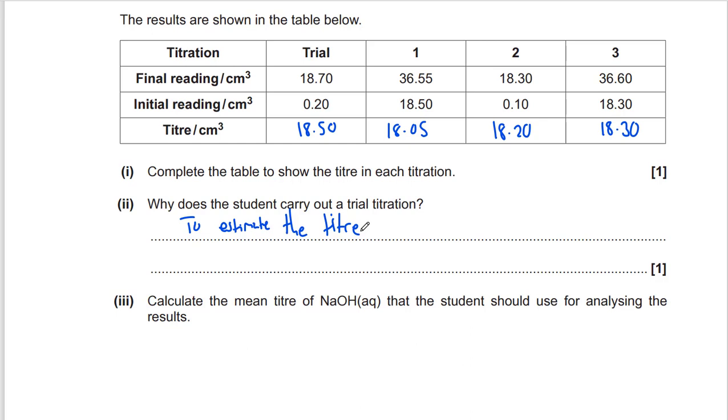You know, the endpoint's there, so next time I'll get to about 15, I'll stop, then I'll add a bit at a time and see where it takes me.